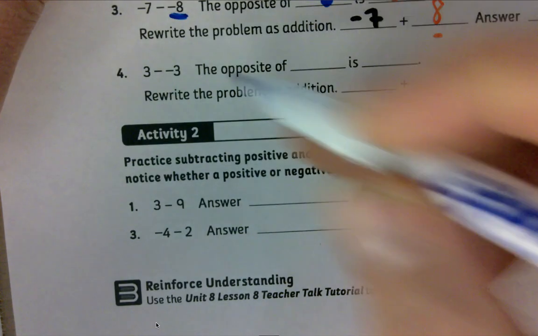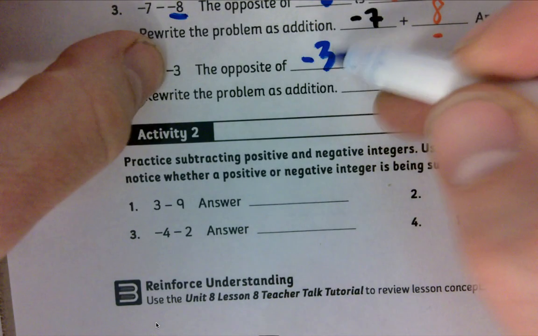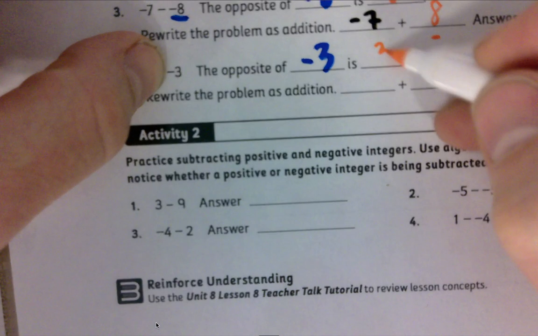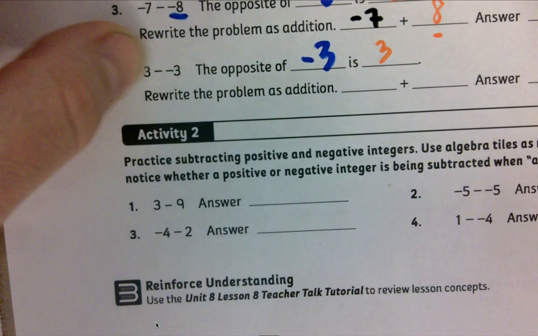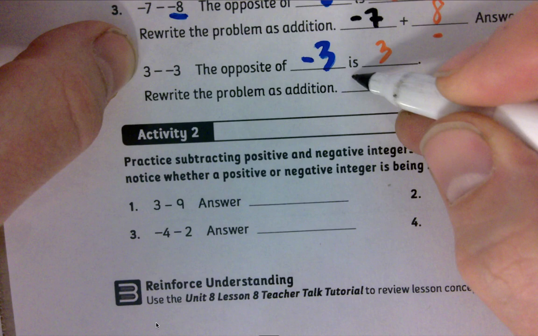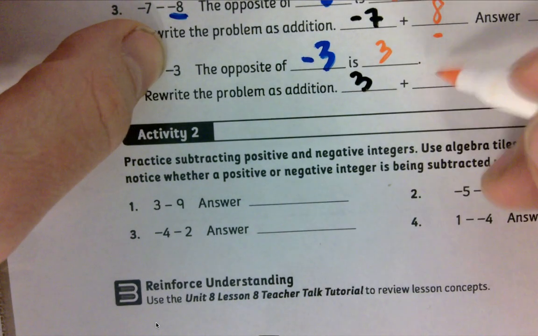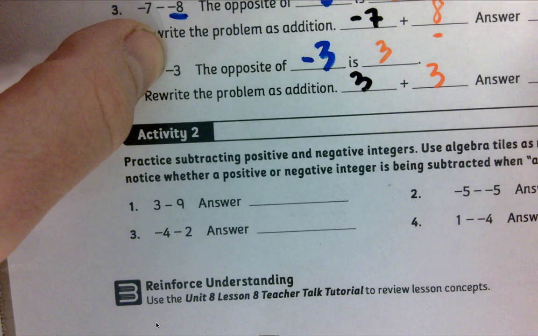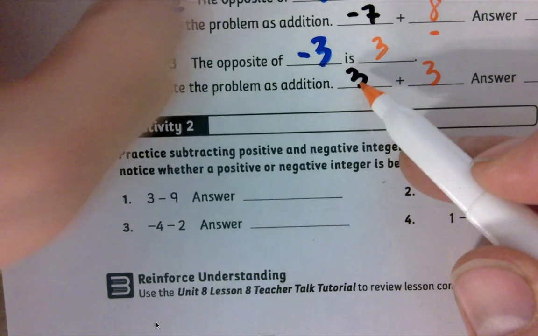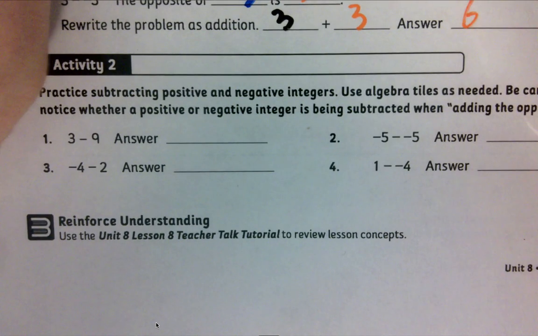One last time, the opposite of a -3, that's that second number, is 3. We're thinking about that because we're going to rewrite this. 3 plus the opposite of a -3 is a +3. And now you and I take 3 plus 3, and that's where we get our answer of 6.